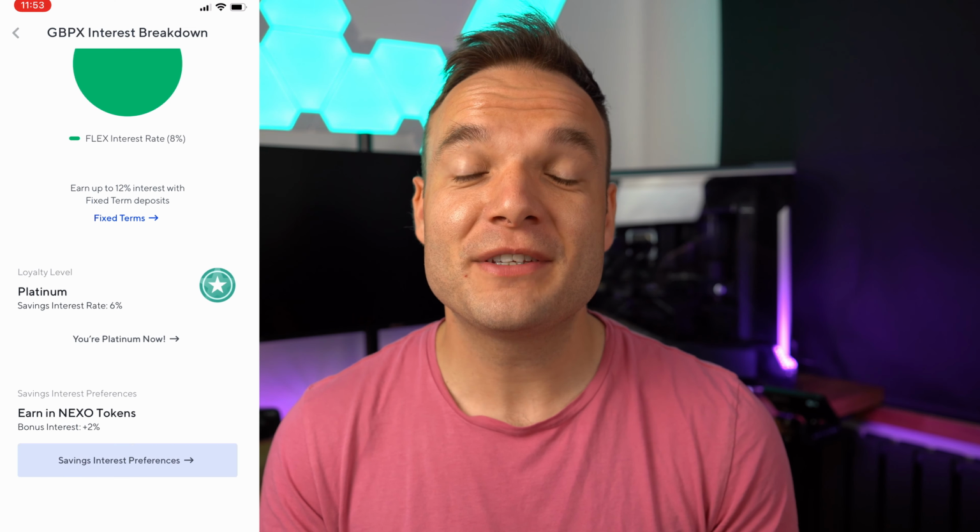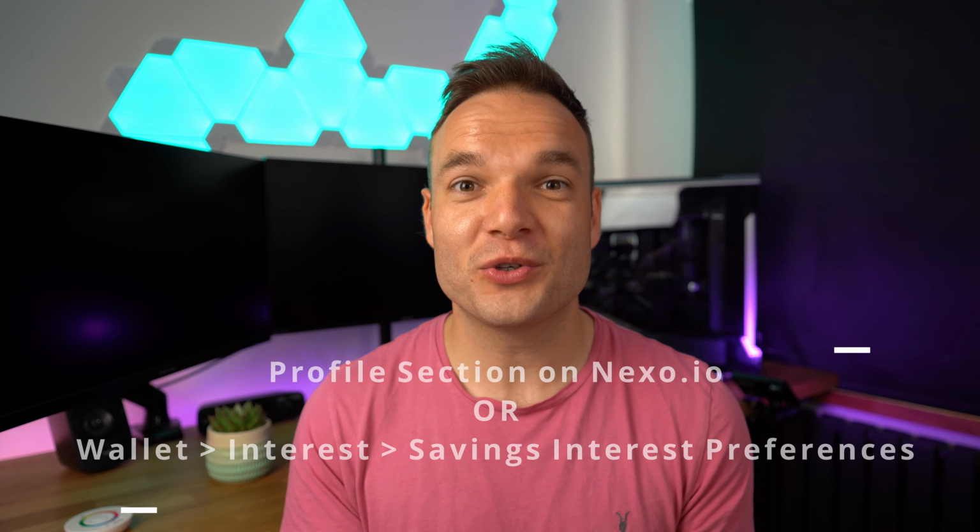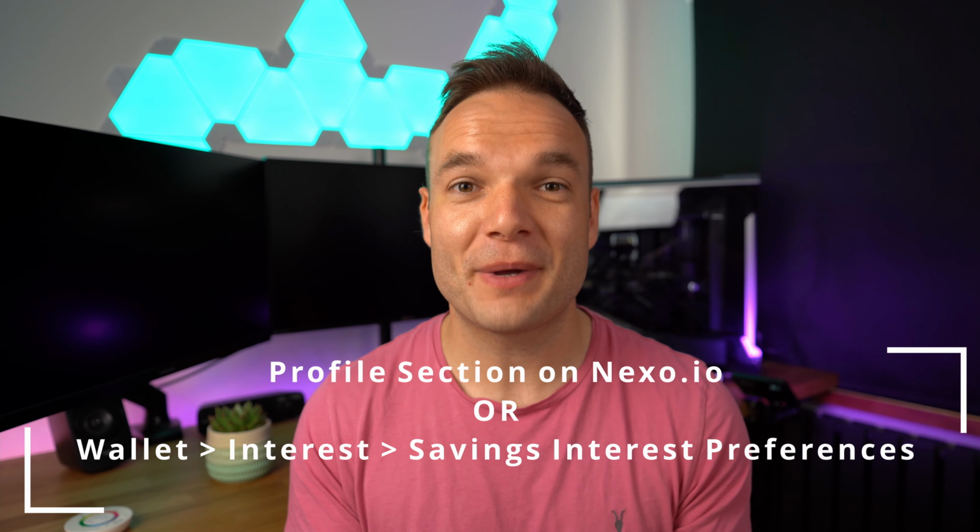If you want to earn more money than the flex rate, then you need to do a couple of different things. Firstly, to earn an additional 2%, you need to make sure that you get paid out in Nexo token for your interest. You can do this in a couple of different ways. If you go to the profile section, you can make sure that you set yourself up with Nexo as a default payment, or in the mobile application, you can do that in this section here.